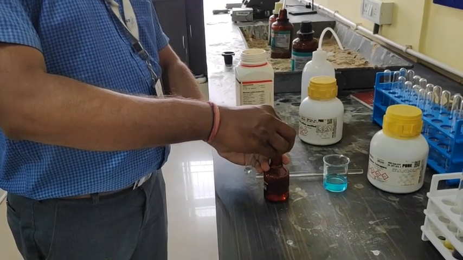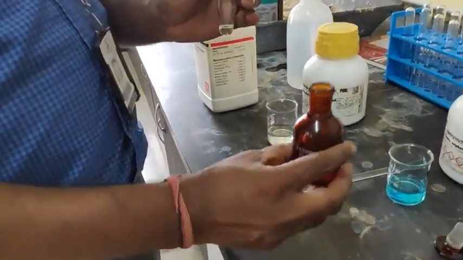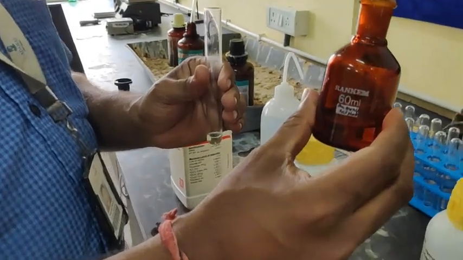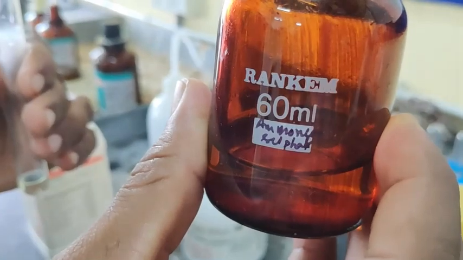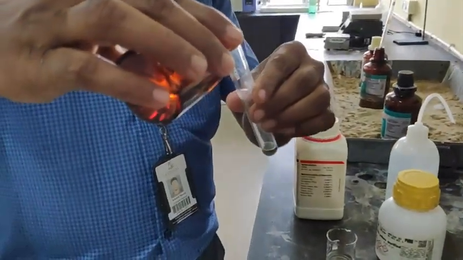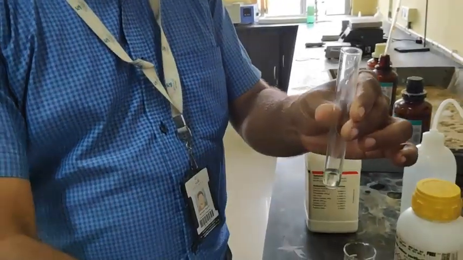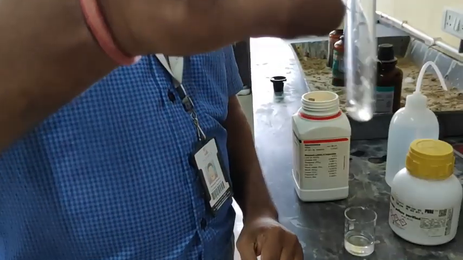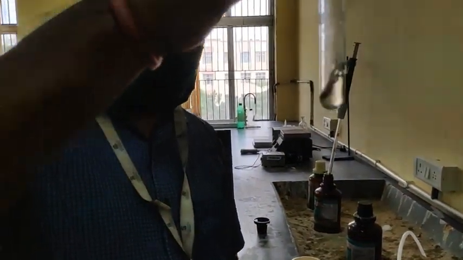Now we are going to perform the half saturation test. In this case, this is a pre-made solution of ammonium sulfate. I think you can see here it is written ammonium sulfate. Now ammonium sulfate is being added to the solution. So carefully he is adding some amount of solution. As of now, there is no change, and let's see if there is some kind of change that can occur.